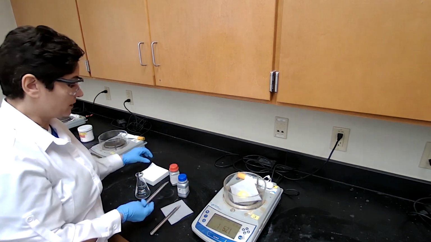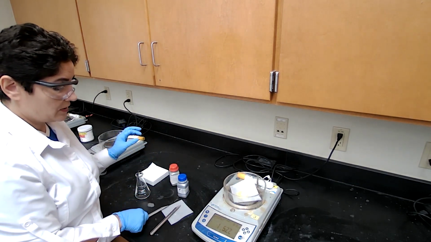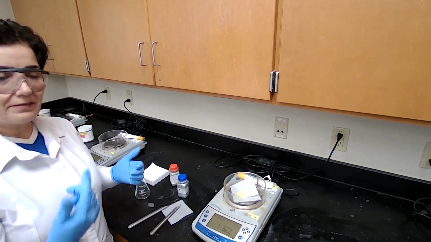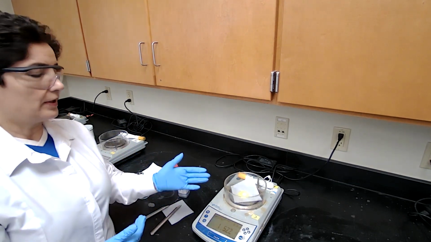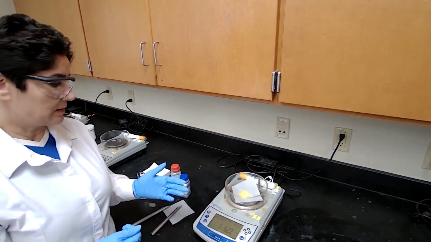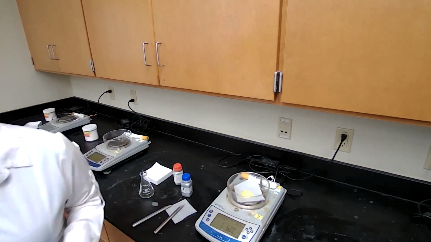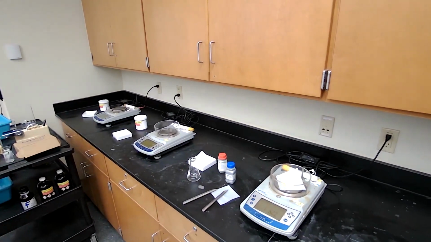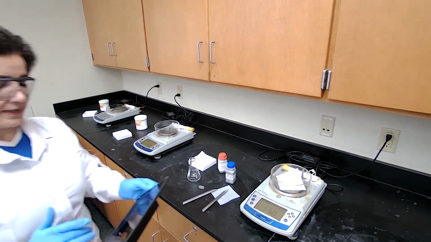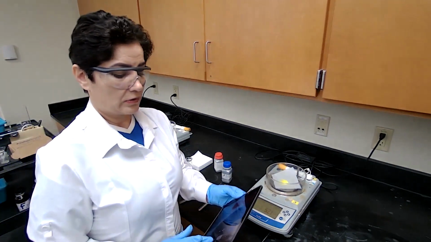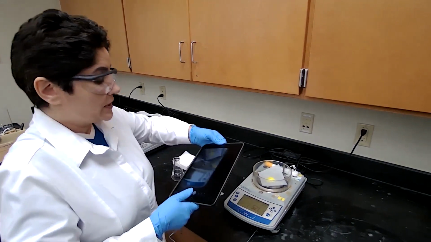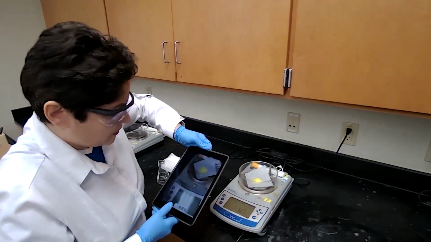We will confirm completion of the reaction by using IR and the melting point of the product, but at least the primary indication of completion of the reaction is the fact that it's going to change color. Going to take a picture also for the record.